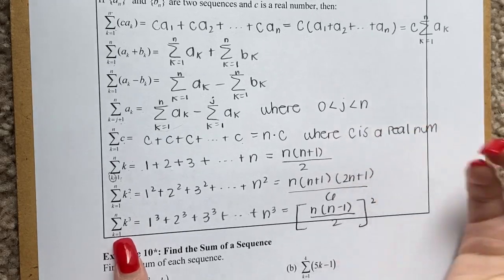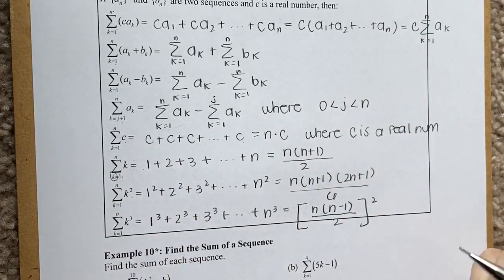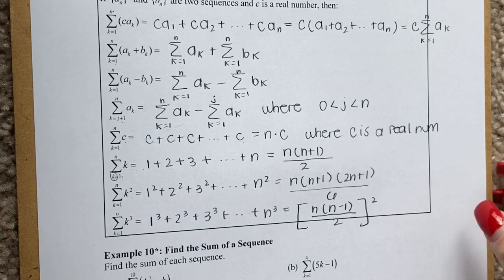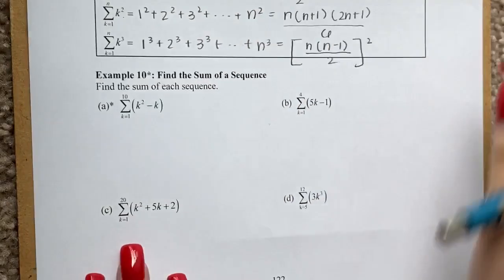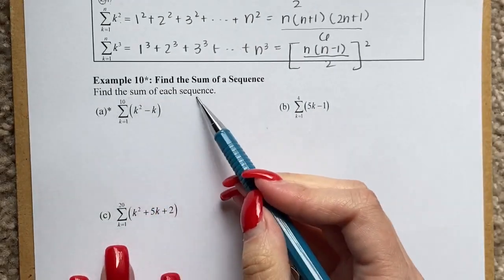Okay, these are formulas that you have over here. We're going to use them in a second, but I'm also going to tell you how to use it with the calculator, which is much easier. Okay, so find the sum of each sequence.